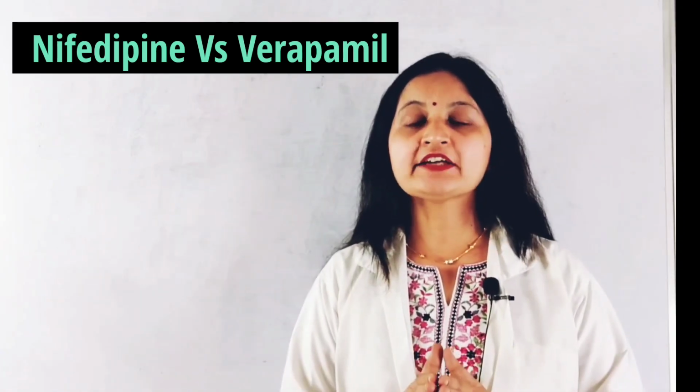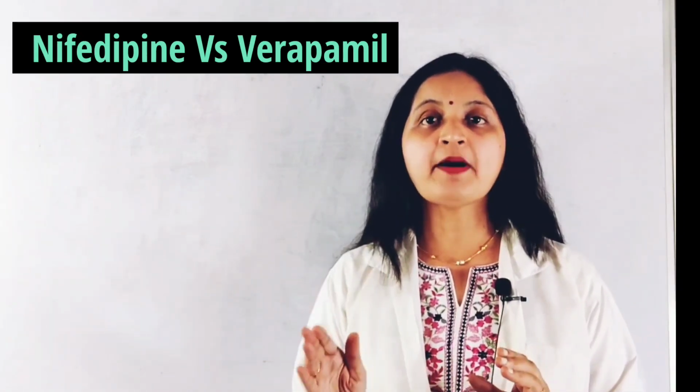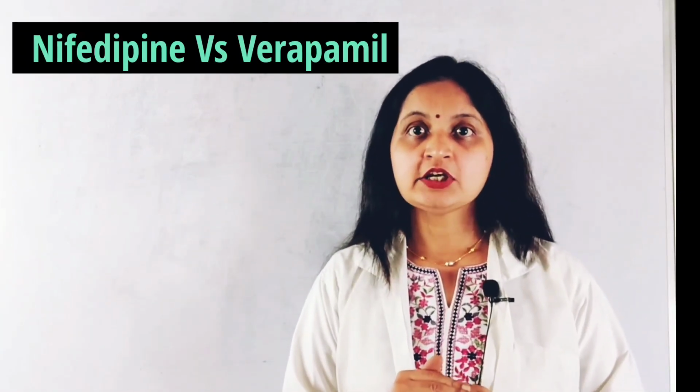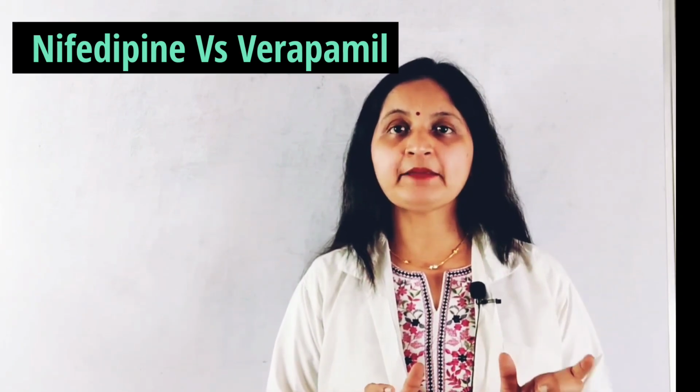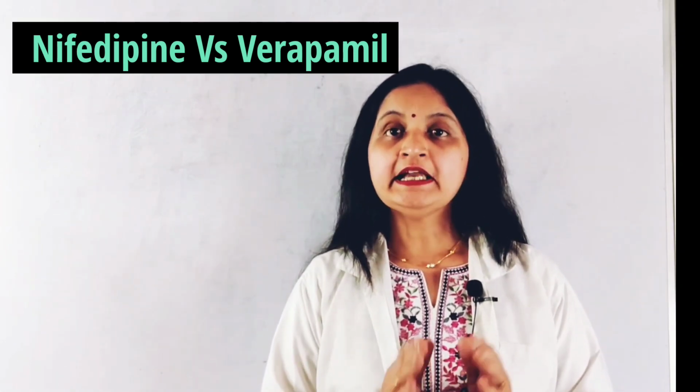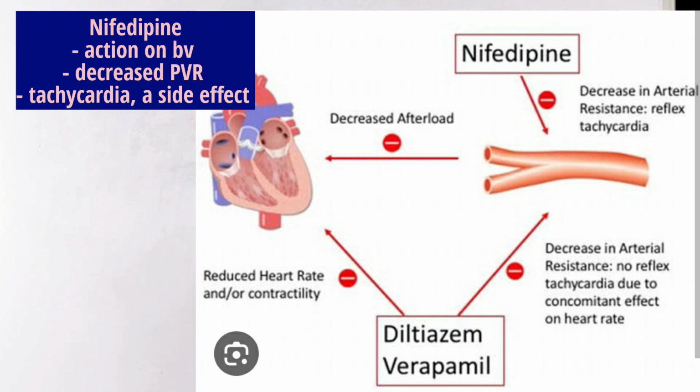So now let's compare the actions of nifedipine with verapamil or diltiazem, which belong to the non-dihydropyridine group of drugs. If we compare the actions of nifedipine and verapamil, nifedipine has profound and predominant action on the blood vessels with little or no action on the heart. So the heart rate lowering property is absent with nifedipine, and tachycardia is seen as a side effect, as a drawback of nifedipine. Verapamil on the other hand has predominant action on the heart.